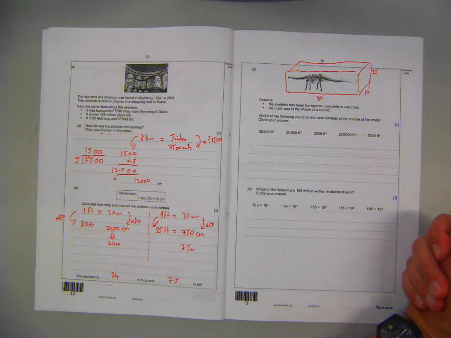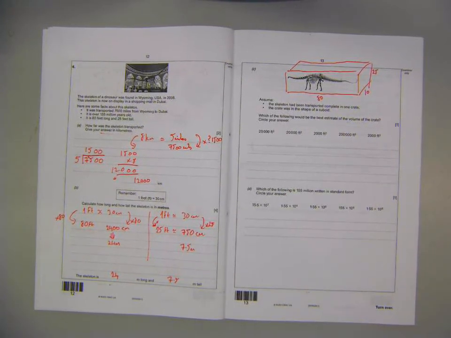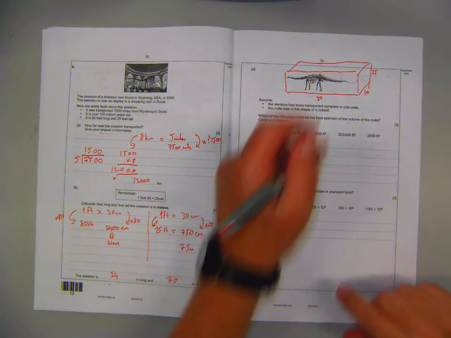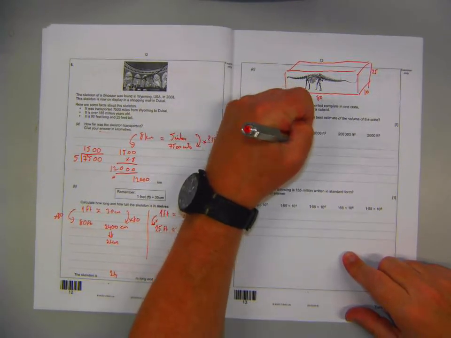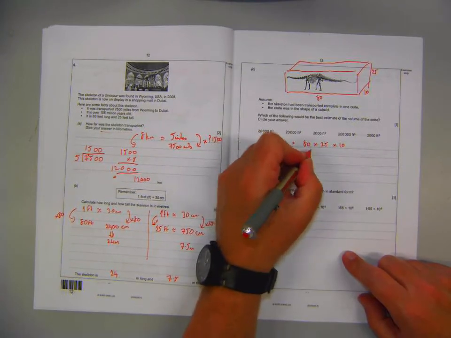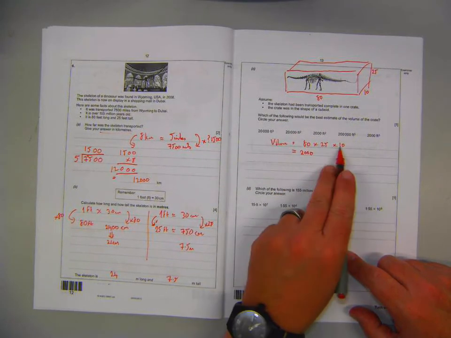So 8 times 25 is 200. And then we've got the extra 0.